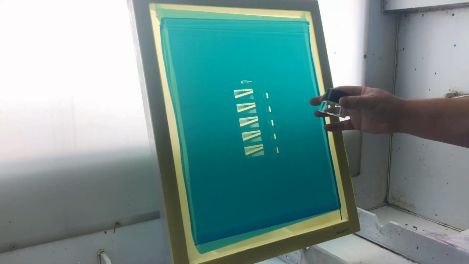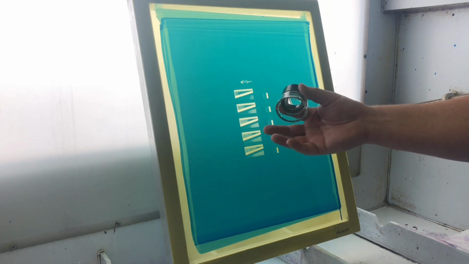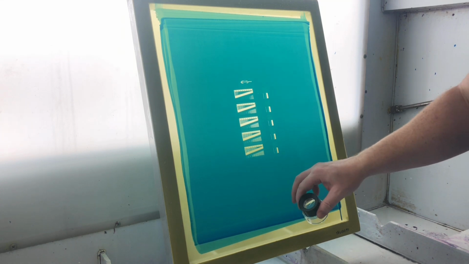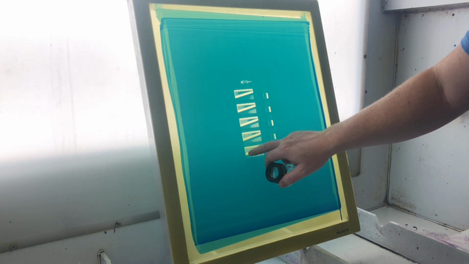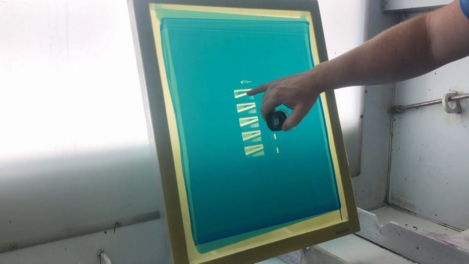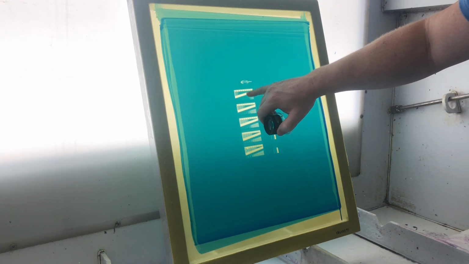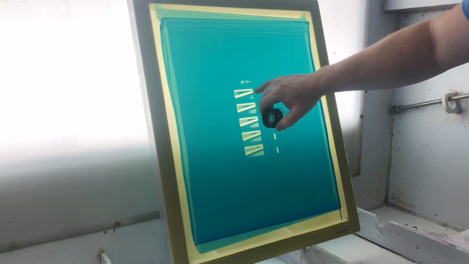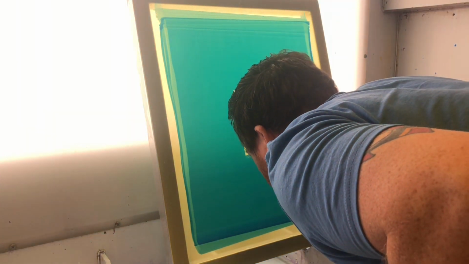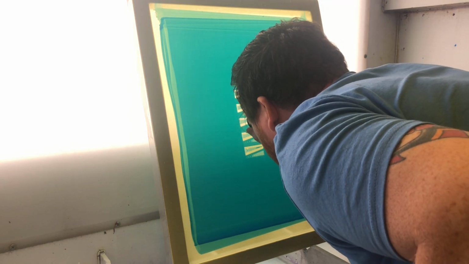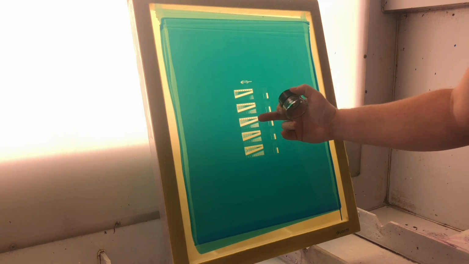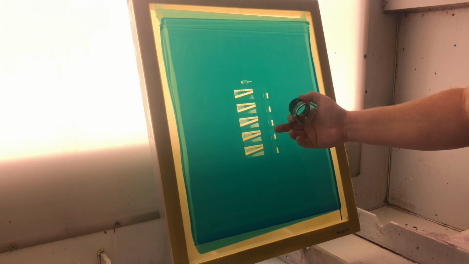So now that we've developed this screen, we're going to use an inspection loop like this, and we're going to look at each one of these steps. We'll see that the bottom step here, some of the lines are falling off. That's telling me that's underexposed. When I look at this top patch here, most of the lines are completely filled in, telling me that's overexposed. So as I inspect each one of these, I'm looking for the step that has the best resolution and the cleanest lines.